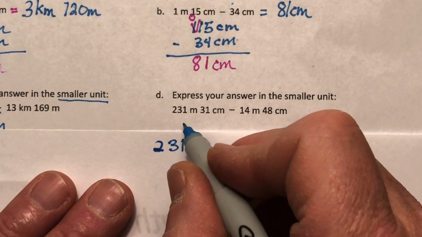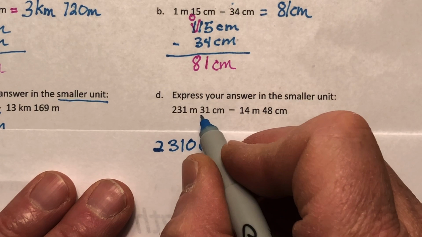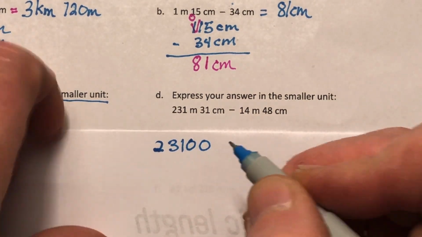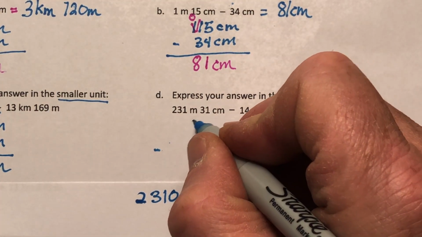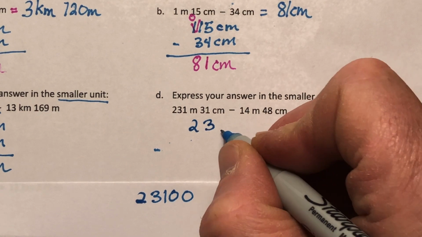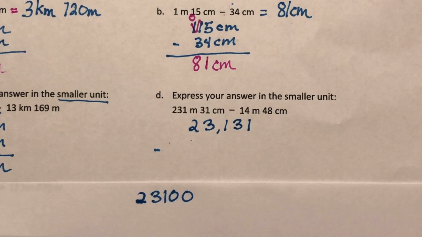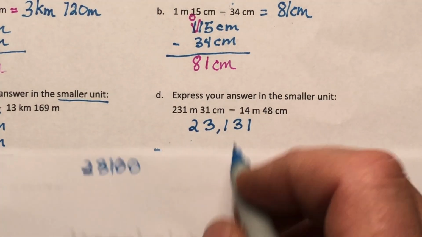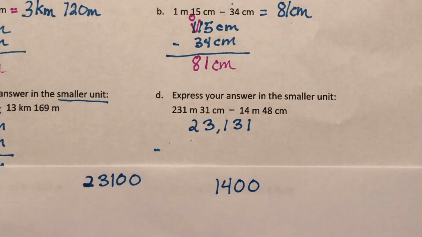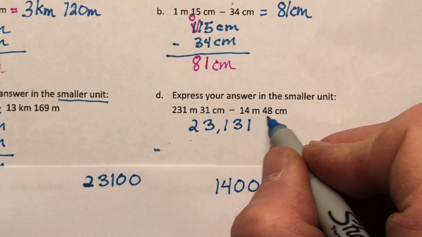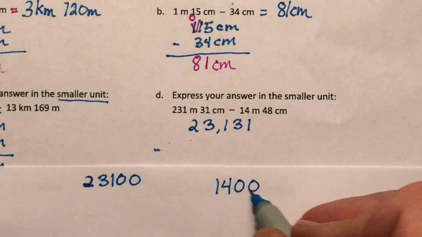okay? So you see that? That is 23,100. And then I just got to tack on that 31 right here, all right? So I'm going to do that. It's going to be 23,131. Pretty cool, huh? All right. And then 14 meters. So 14 meters converted to centimeters would be 1,400. Then I tack on this 48, which goes right in those two zeros. So it'd be 1,448.